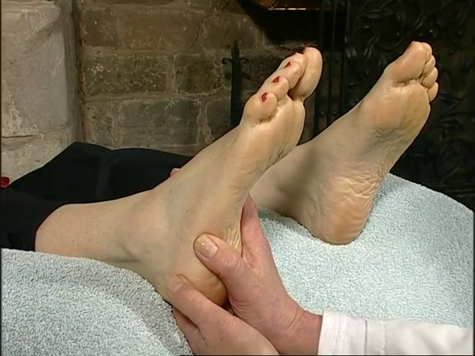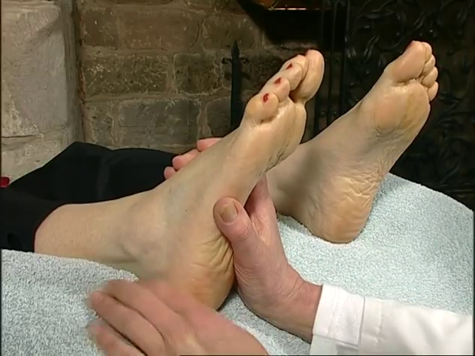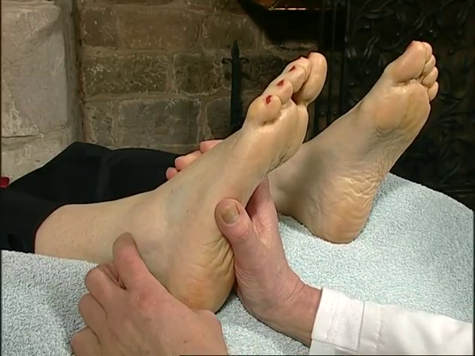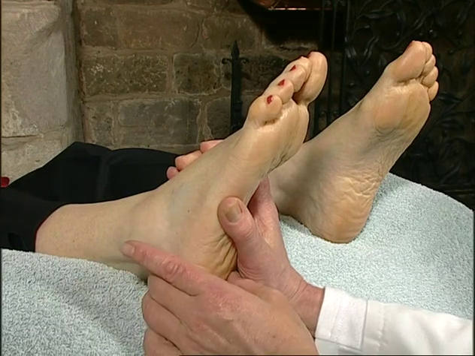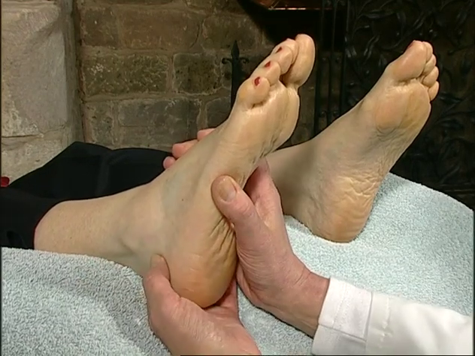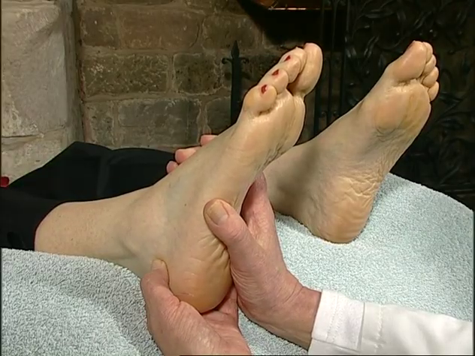Then the reflexes for the reproductive glands. On the outer margin of the foot, the reflex for the ovary. Halfway between the tip of the ankle bone and the very back of the heel, a point on the outer margin for the ovary reflex in the female, testis in the male.